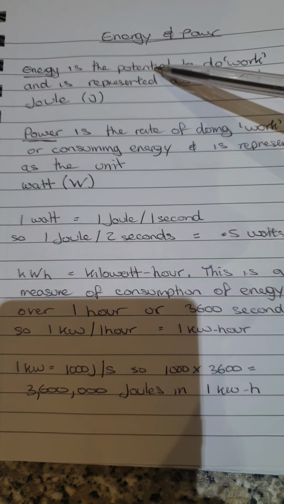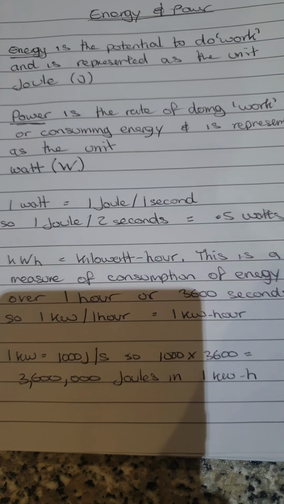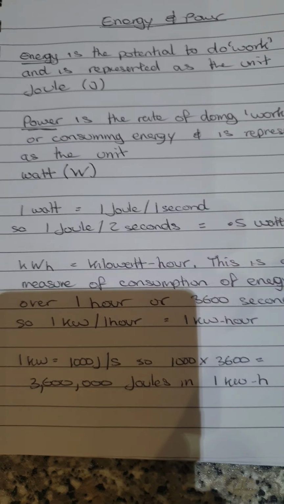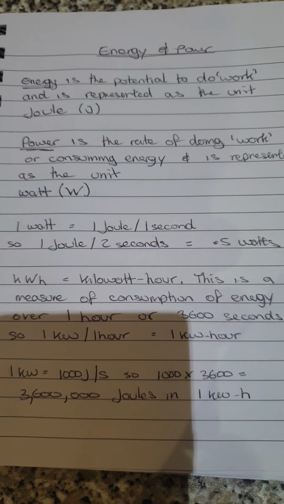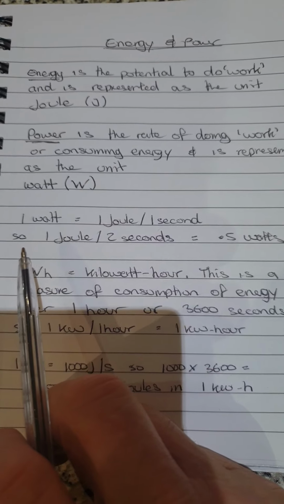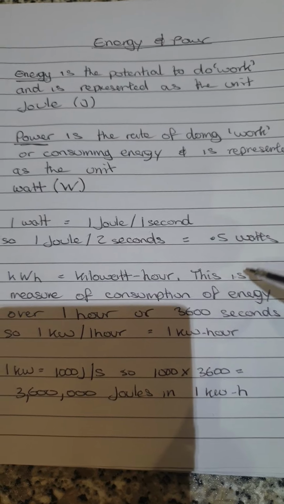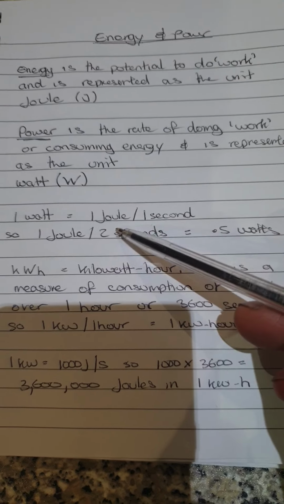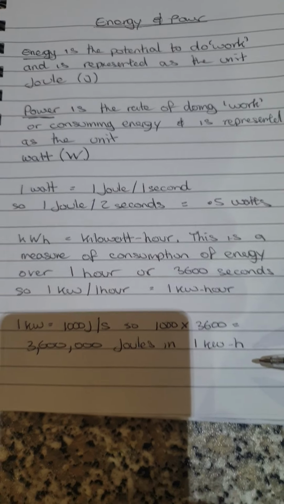So we're consuming the energy over a period of time, and in this case 1 joule consumed over 1 second is equivalent to 1 watt. The time element of this is critical, and to highlight that, 1 joule consumed over 2 seconds would be equal to 0.5 watts. So 1 joule per second, 1 watt; 1 joule per 2 seconds, 0.5 watts.